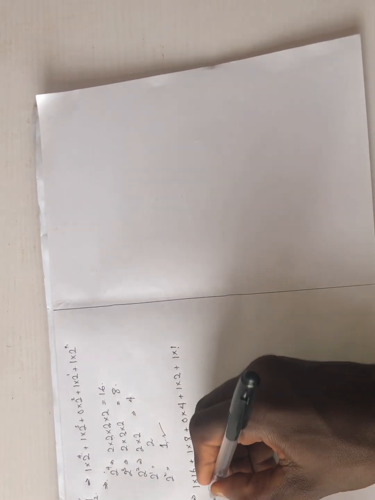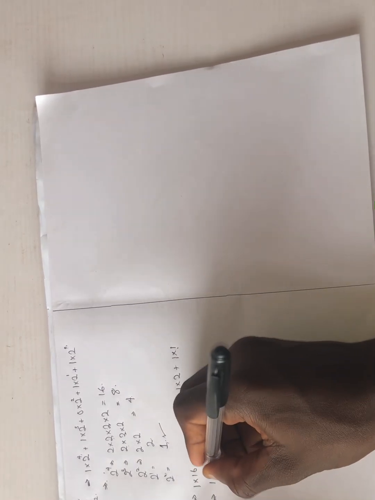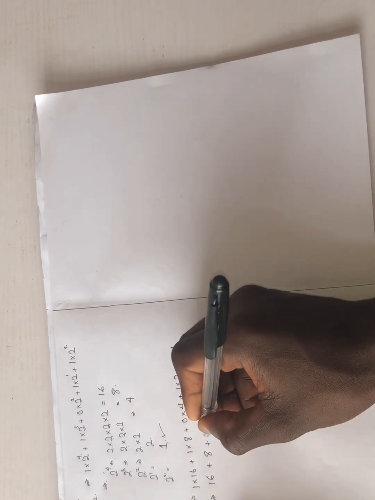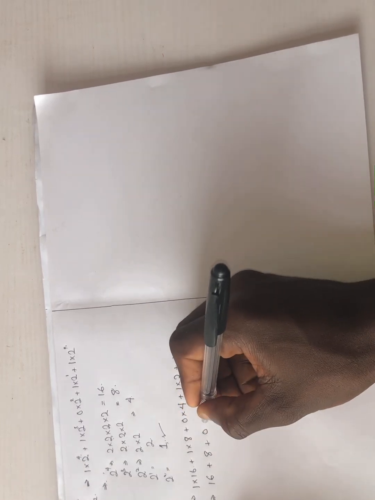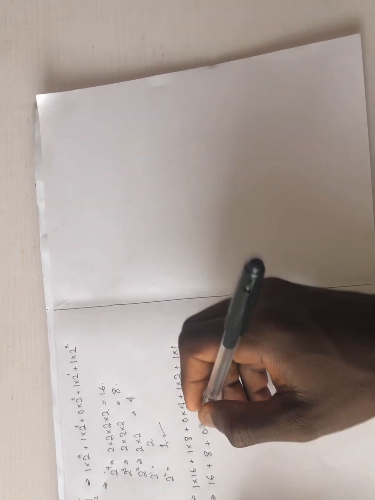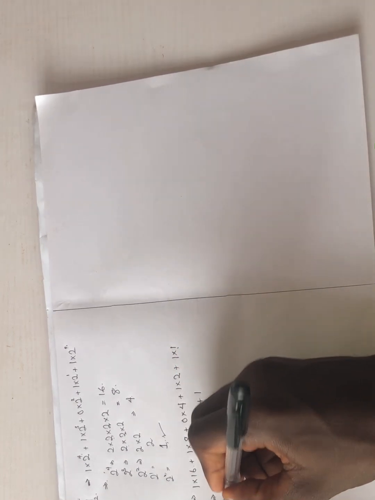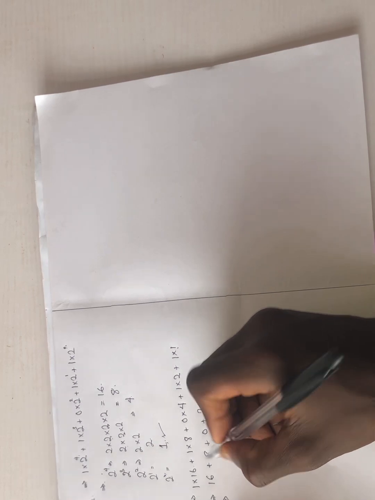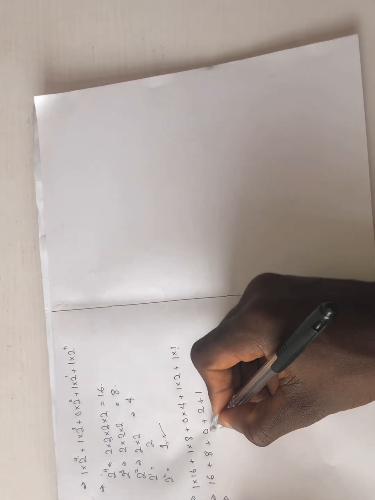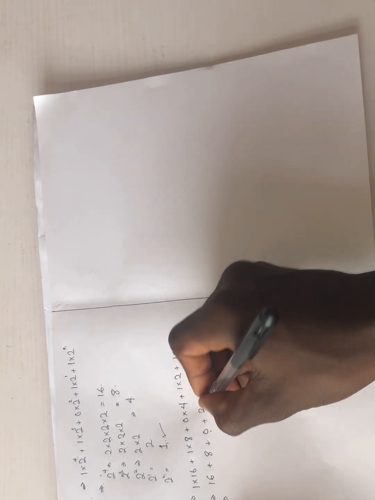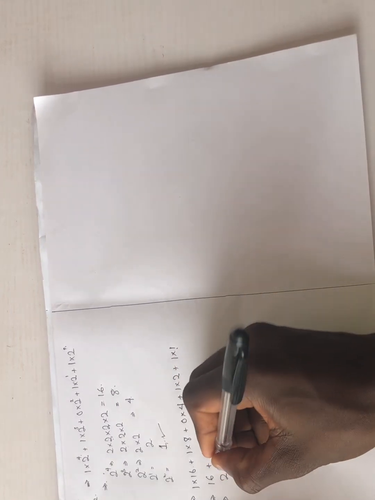Alright, so we have 1 times 16, that's 16. 1 times 8, that's 8. 0 times 4, that's 0. 1 times 2, that's 2. And 1 times 1, that is 1. So the next thing is that we add together: 16 plus 8, that's 24. 24 plus 0 remains 24. 24 plus 2, that's 26. Plus 1, that's 27.